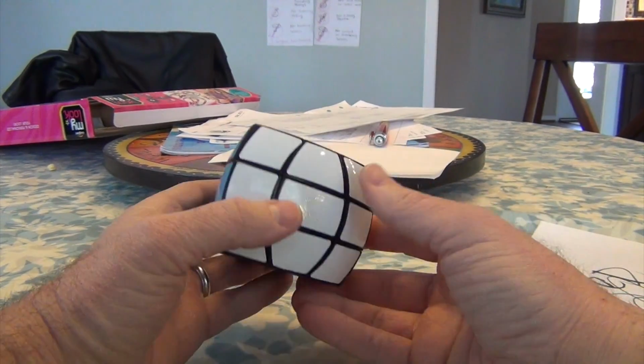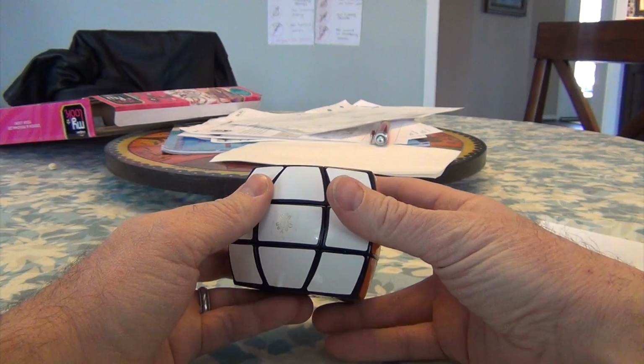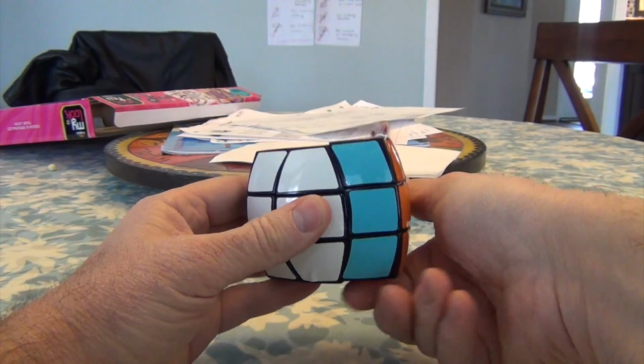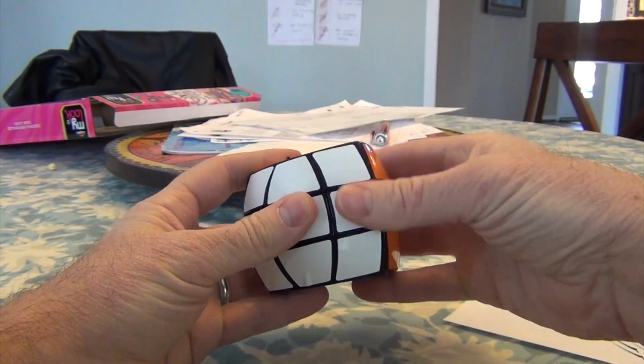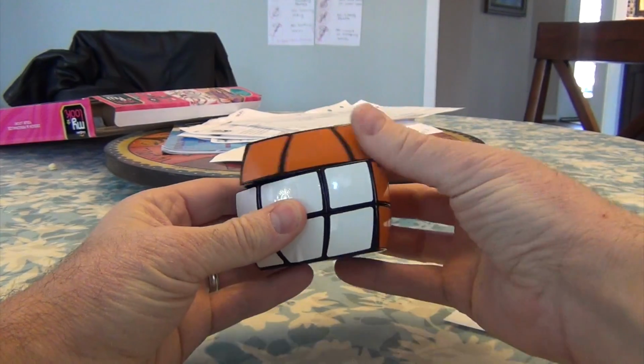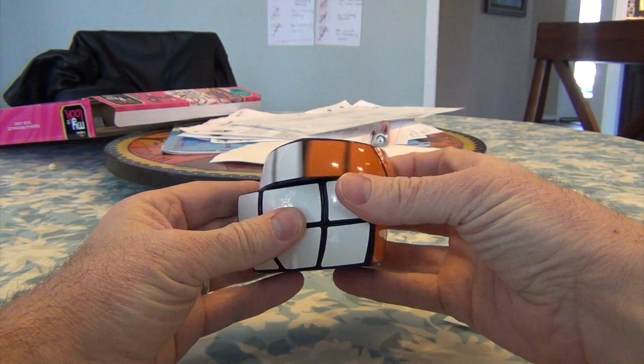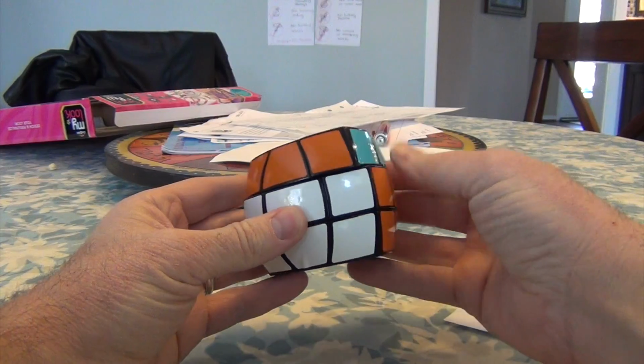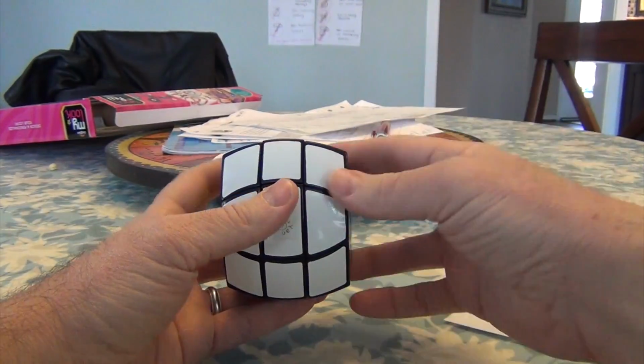So we're going to start off with this guy. This is almost like a domino in that it only makes 180-degree turns in this plane, but you can make 120-degree turns in this plane over here. I think it's 120. Who knows? What am I, a mathematician?